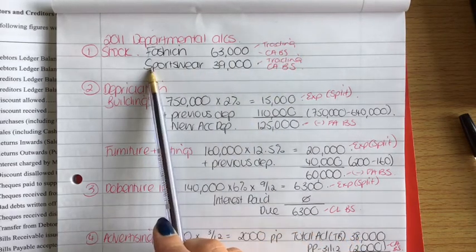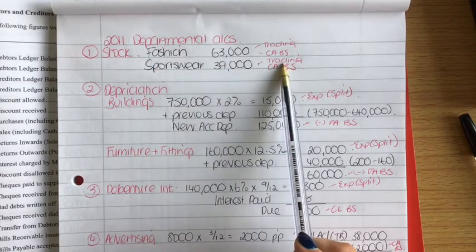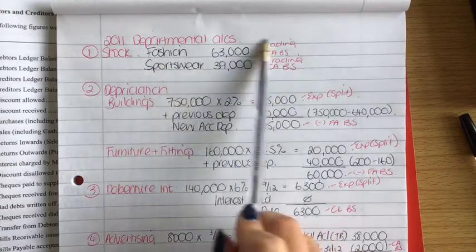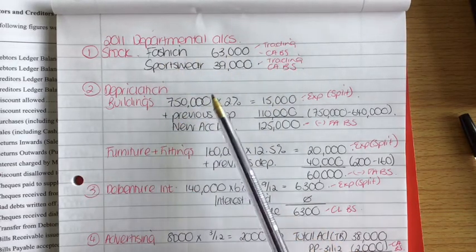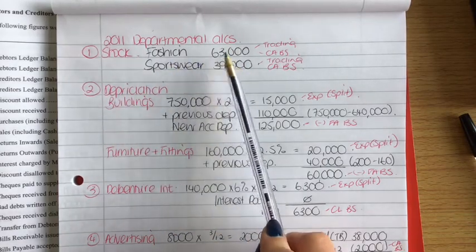And I've just written out the same there for sportswear. We have stock of €39,000, and that's going to go into my trading account and also into my current assets in the balance sheet. Okay, you don't really need to write that out. If you want to skip on, save yourself a minute or so, you can go straight onto the second one once you know where they're going.